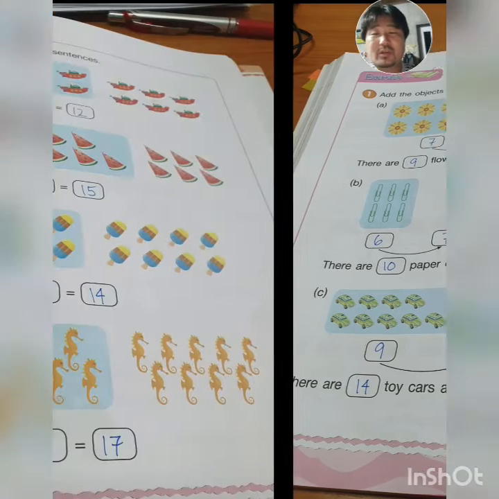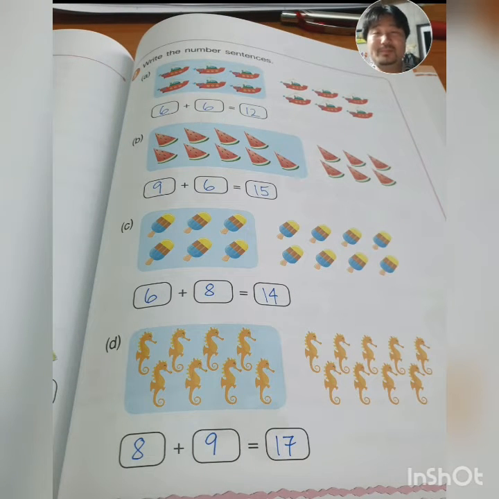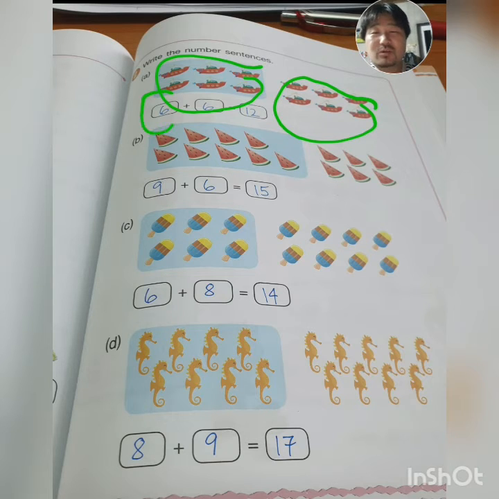Okay, and then we turn to the last page. And here we have, what are they? Boats, I think. Yeah, so we have 6 boats in the blue box, and then, oh sorry, now it's not counting on. Here you have to write a number sentence, so do the same. Look at how many you have in the blue box. You have 6, and then look at how many you have outside the blue box, and that is also 6. So 6 plus 6 equals 12.